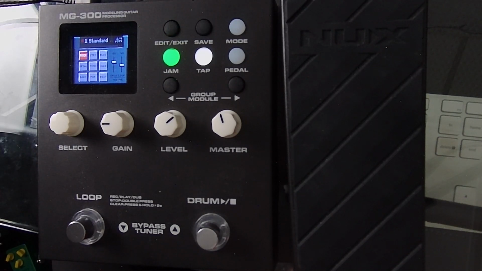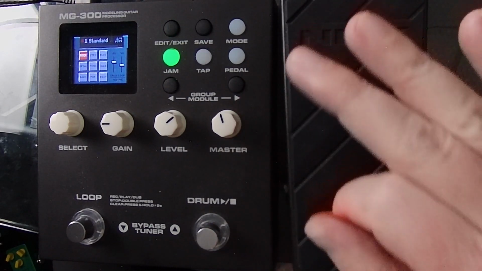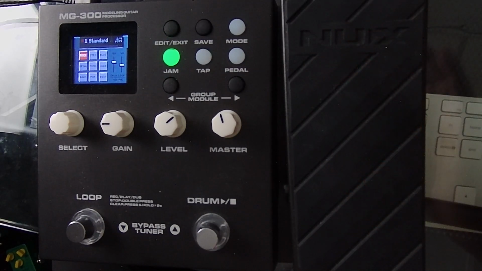So anyway, I hope you can see this is a lot of fun playing with this machine, acoustic or electric, whichever you want. We haven't even touched the loop mode yet.